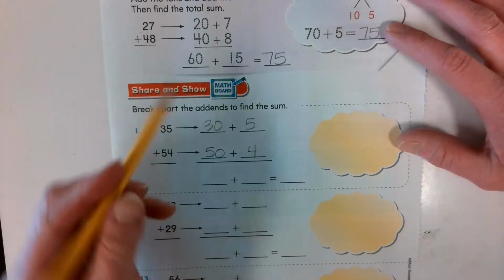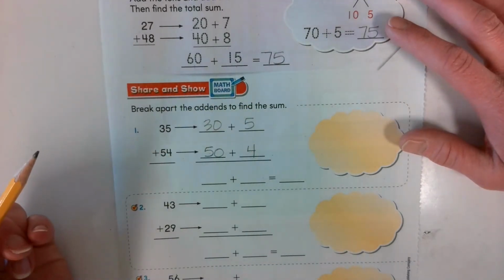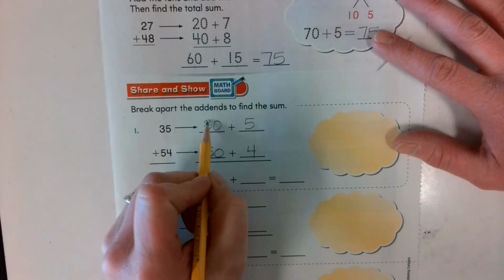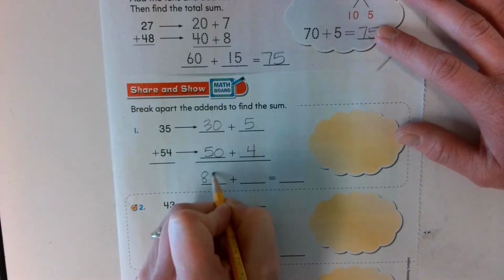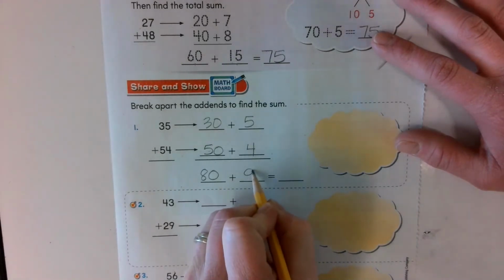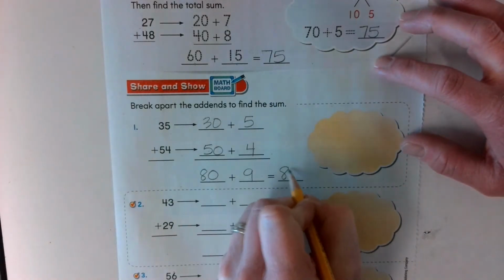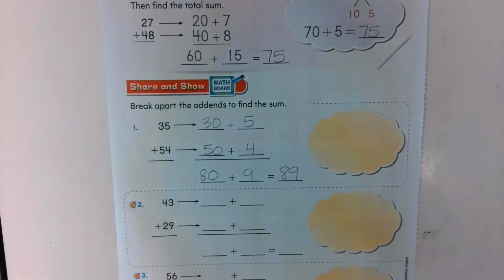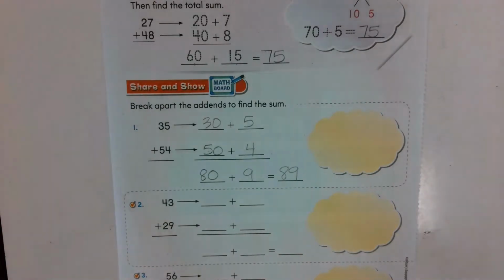Good. Now I'm going to add straight down. With this strategy, it doesn't matter if you start here or if you start here. It doesn't matter. So I can do 30 plus 50, which is 80. And then I can do 5 plus 4, which is 9. 80 plus 9 is 89. That is much easier to do in my head than to try to do 35 plus 54 in my head. Do you agree? Yeah. 80 plus 9 is a lot easier to figure out than 35 plus 54.